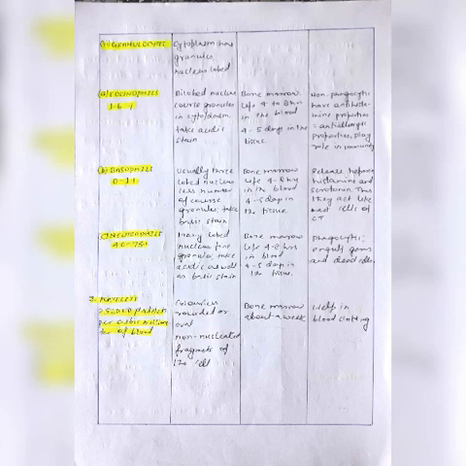Now the second type is granulocytes. The cytoplasm has granules, and the nucleus is lobed. The first granulocyte is the eosinophil, 1 to 6% in amount, with a bilobed nucleus and coarse granules in the cytoplasm that take acidic stain.